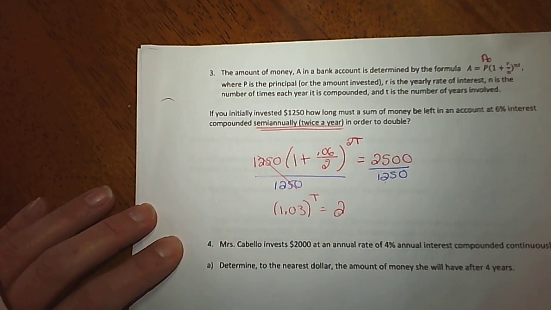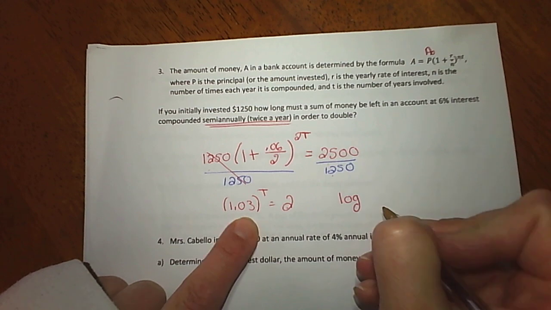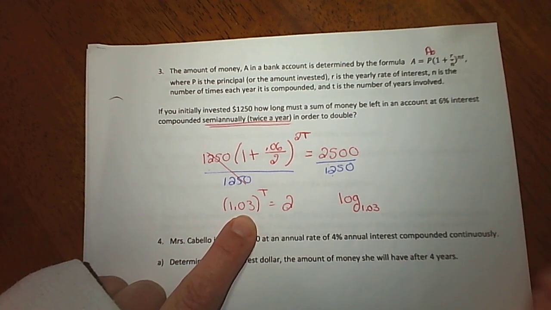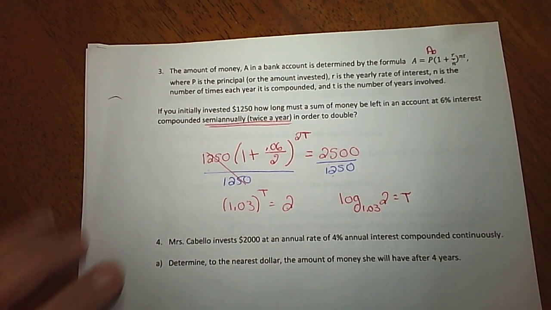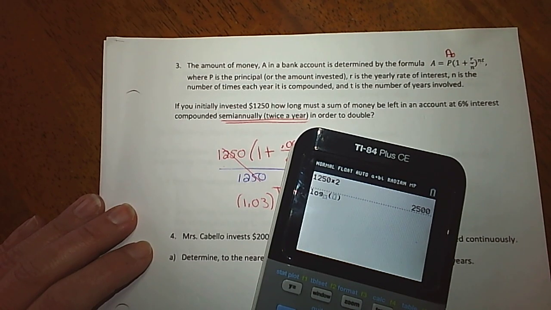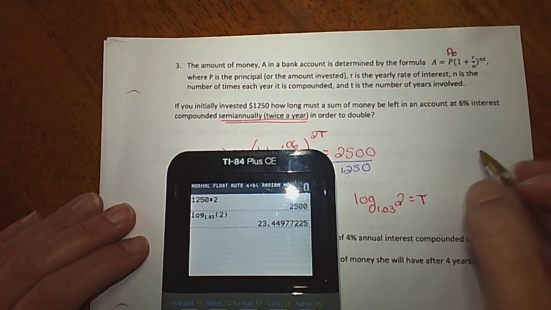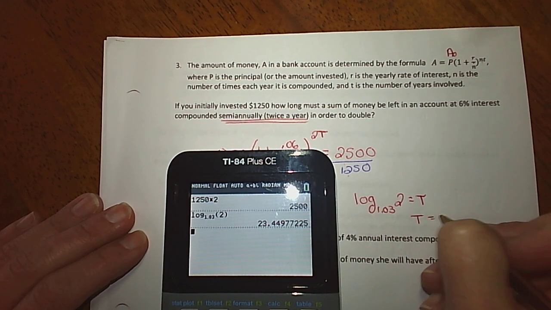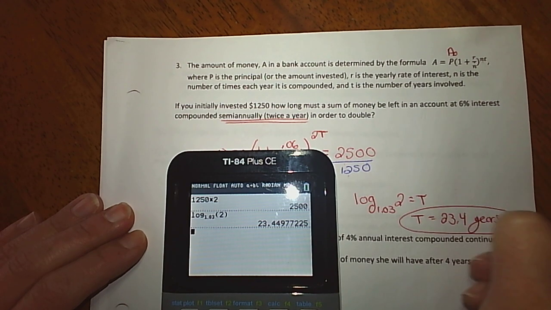Now I just have to log this, guys. So I'm going to write the word log. The base is 1.03, 2 equals T. So I rewrite it as a log. And then I just go to my calculator, hit the math button, scroll up to log, 1.03, and I'm going to put a 2 in there. All right, and how long will it take? Let's round to the nearest tenth. So T would be 23.4 years. And there you go.